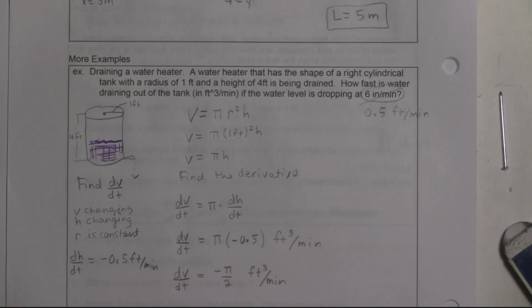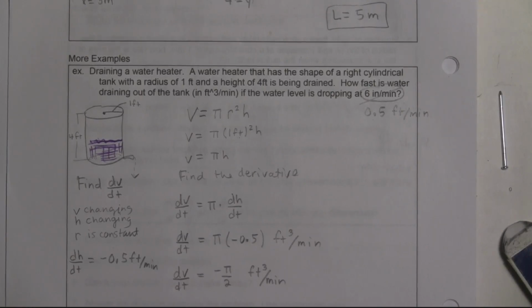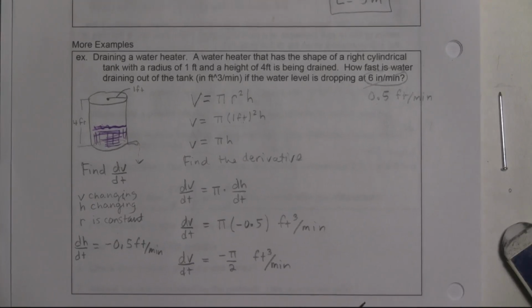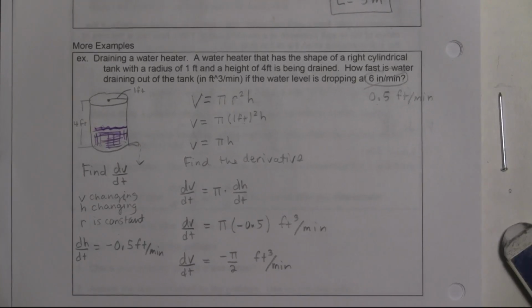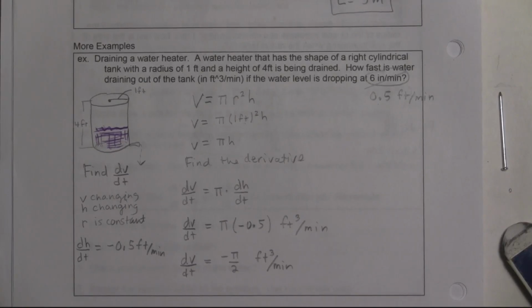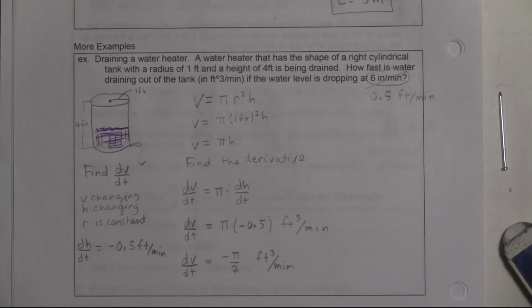I don't get real particular on this, but if you said that it was decreasing, you could say that it was decreasing at pi over 2 feet cubed per minute. Or you could say that it's changing at negative pi over 2 feet cubed per minute. And then the negative tells you that it's decreasing.